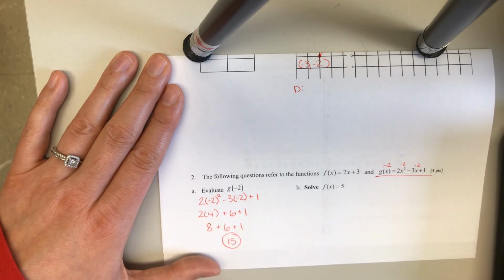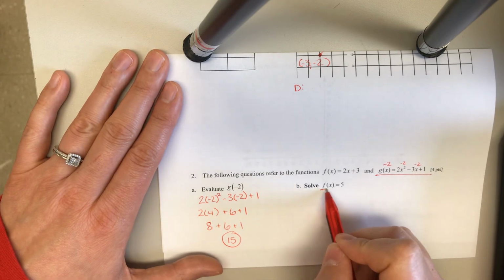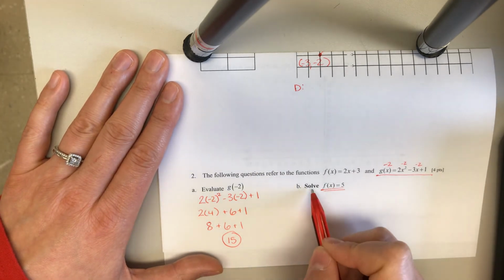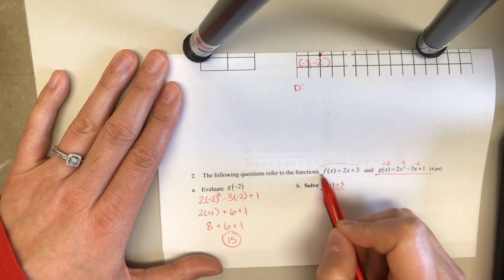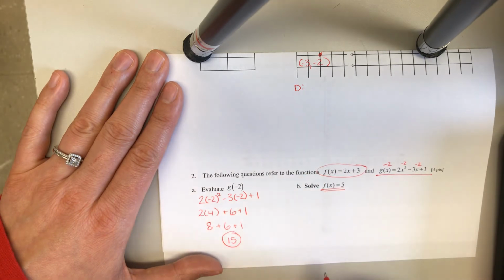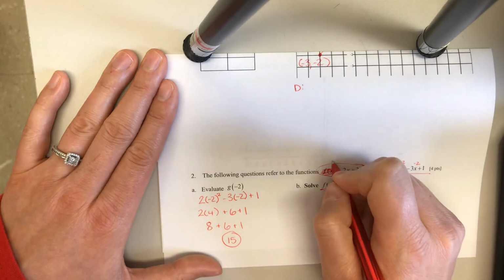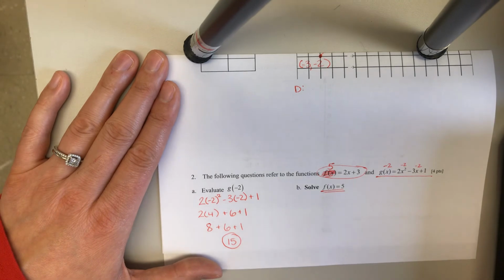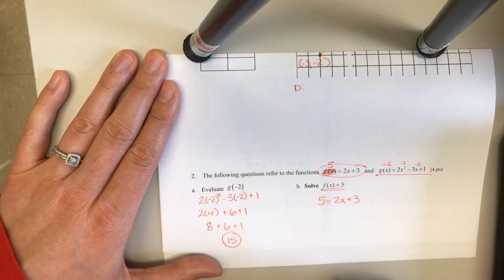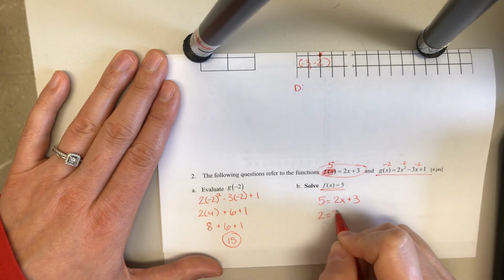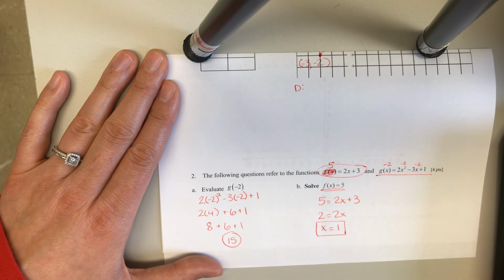Really, most of you did that one just fine. If you had a mistake on here, you didn't show me that you understood these directions. When it says solve, it means solve for x. Find x if f of x equals 5. That's just a substitution question. Get rid of f of x, put in the number 5. Okay, so 5 equals 2x plus 3. Now it's a super easy solving equation if you know what the directions were actually asking you to do.